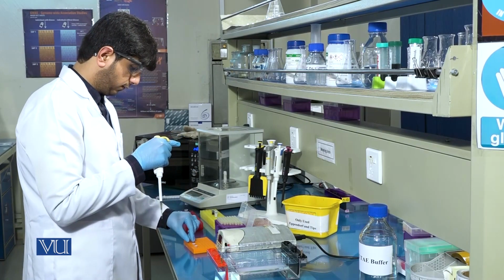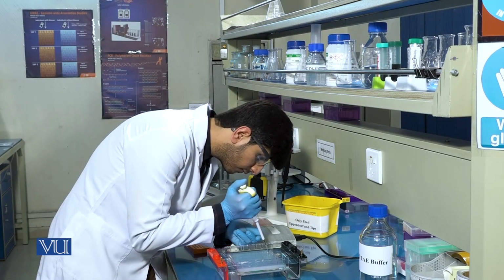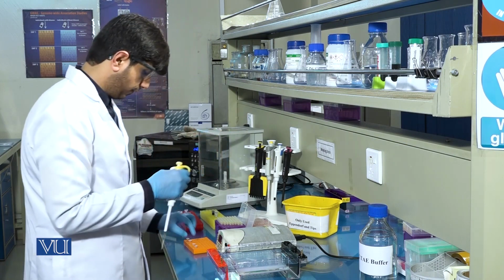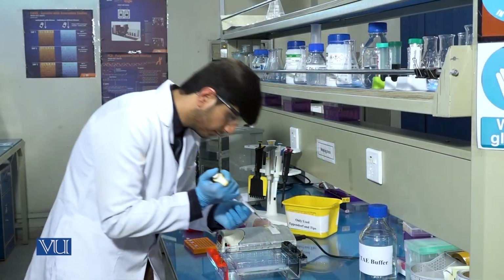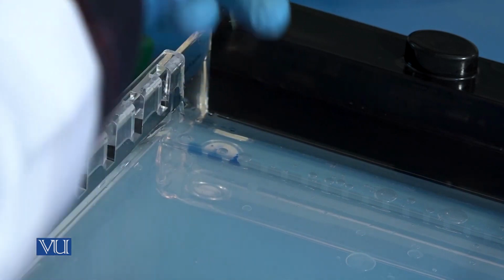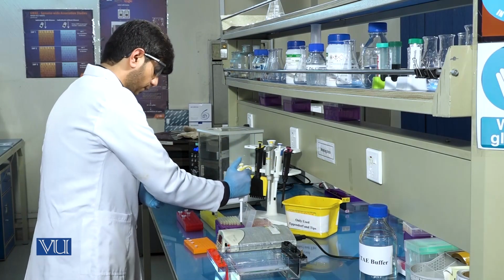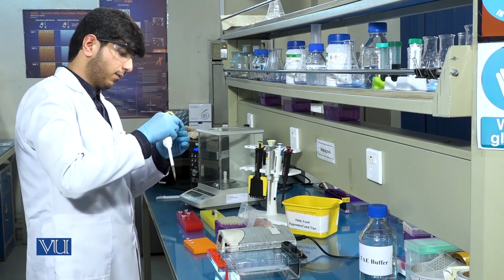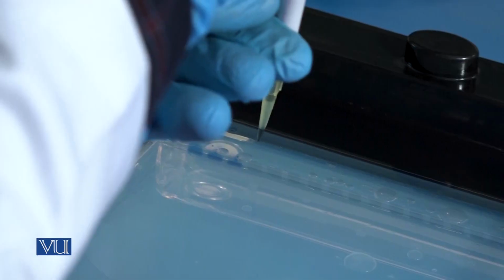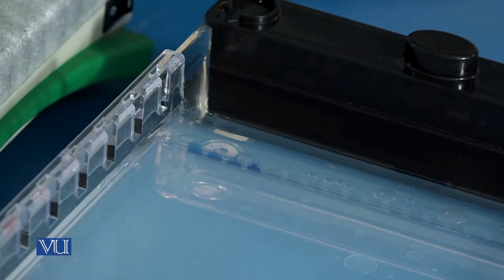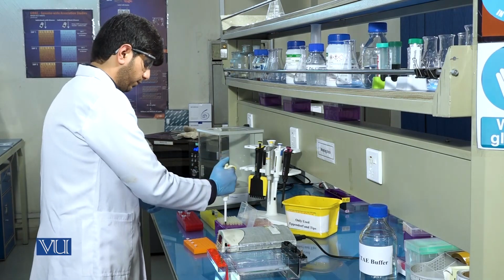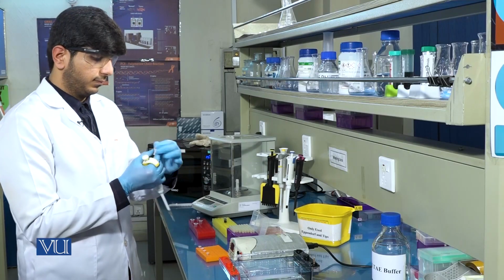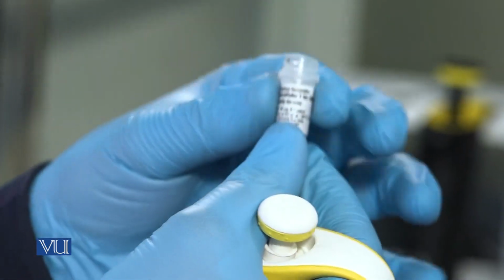Similarly, all the DNA samples will be loaded in the gel. In the first well, you will load the DNA ladder in order to quantify the size of DNA.